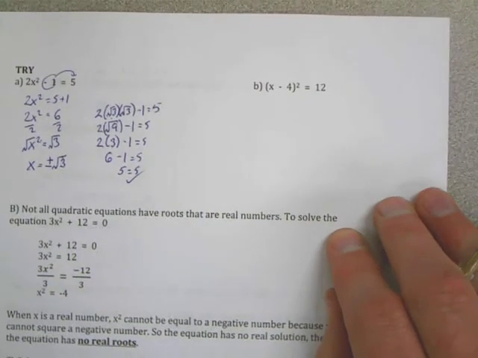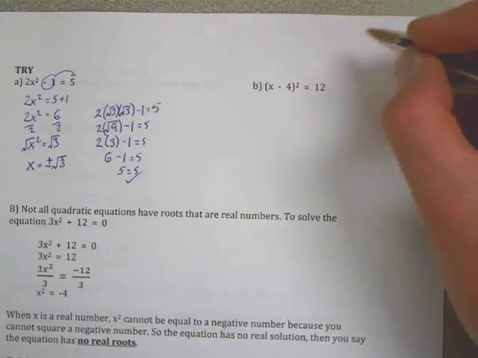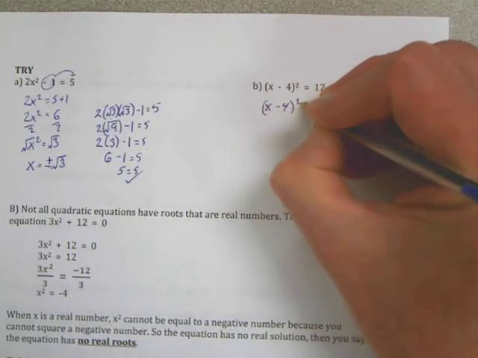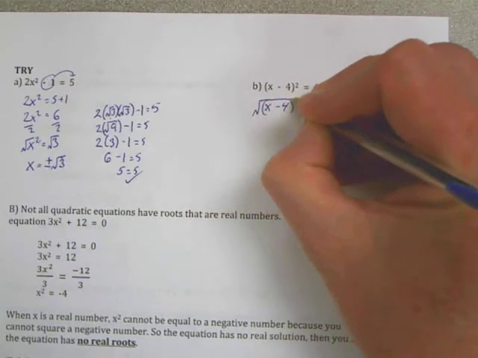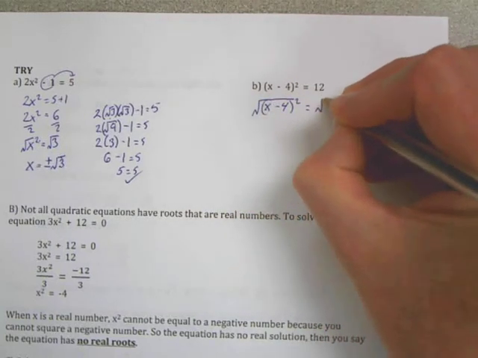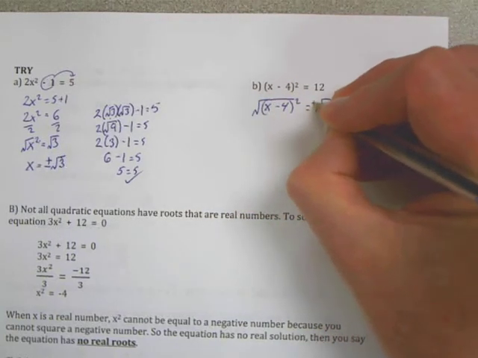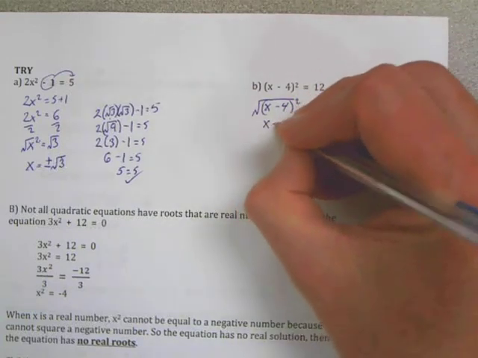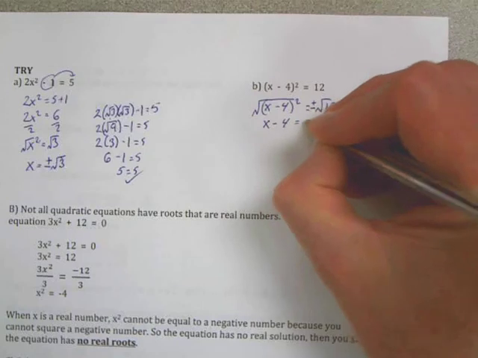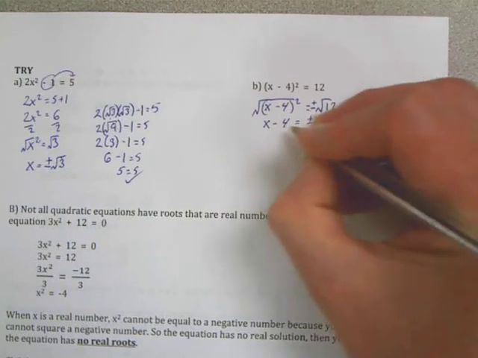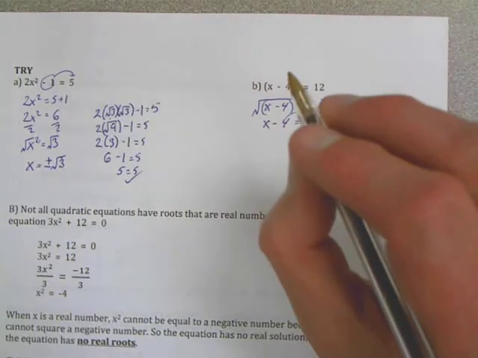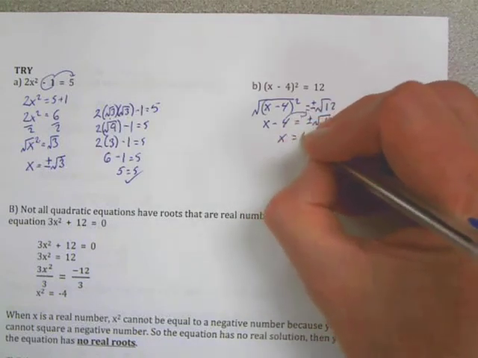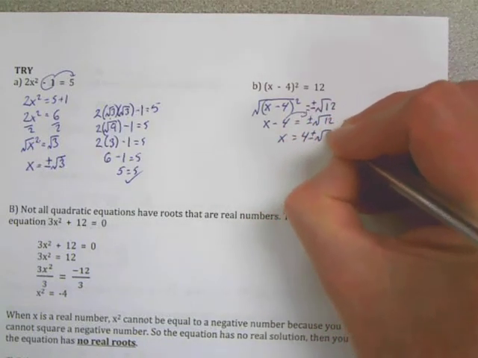This equation on this side, I have x minus 4 squared. I'm going to square root this. What I do to one side, I'm going to do the other side. So that's 12. And because I did it, it's plus or minus. Now I get x minus 4 is equal to plus or minus square root of 12. Bring the negative 4 over because I want to solve for x. Once that negative 4 crosses the equal sign it becomes positive 4, so that's 4 plus or minus the square root of 12.